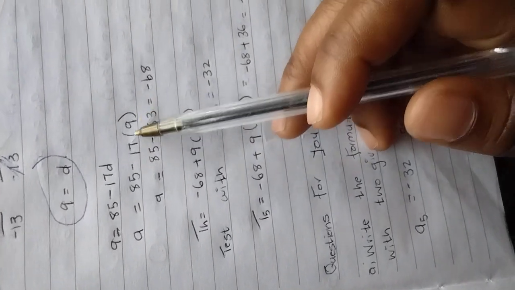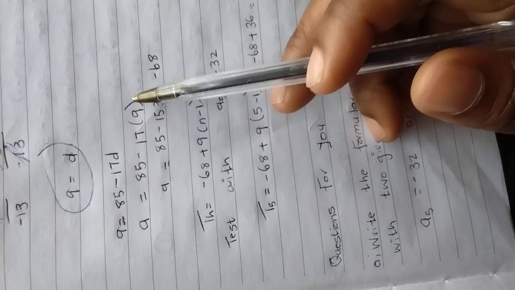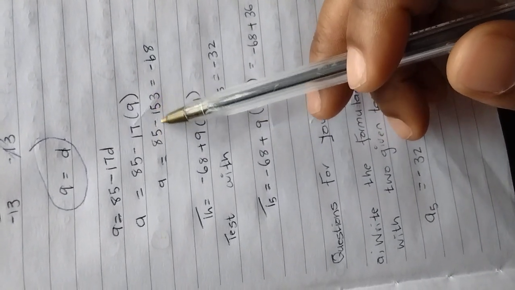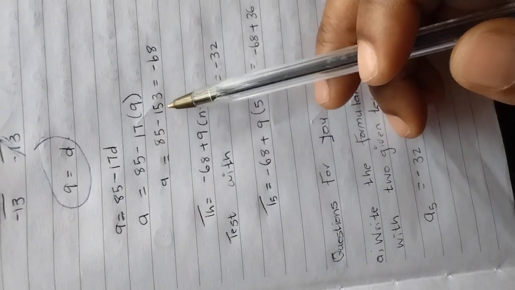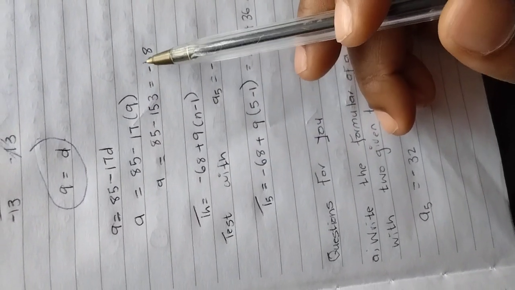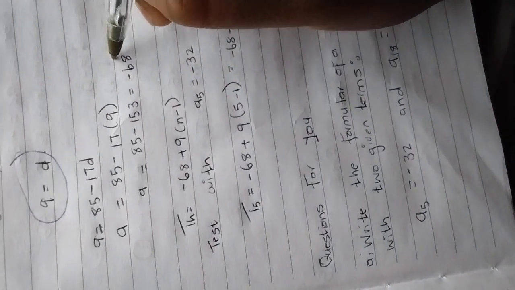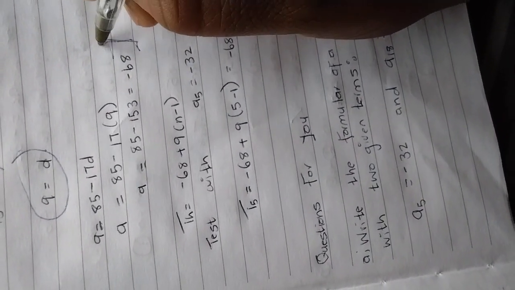This one results from 17 times 9. So you take 85 minus 153, which equals minus 68. This right here is the first term of the sequence.